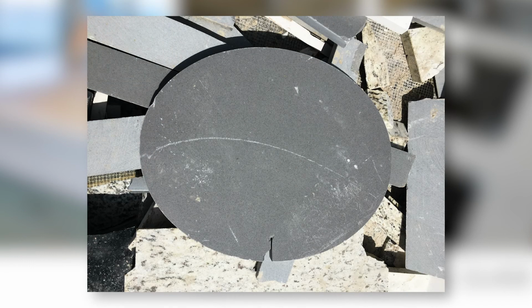Cutouts. Cutouts have a hole pierced in the middle during fabrication, after which the remnant is discarded. If purchasing by the slab, all counters and extra pieces will need to be defined prior to templating, so they can be fabricated and delivered at the time of installation.